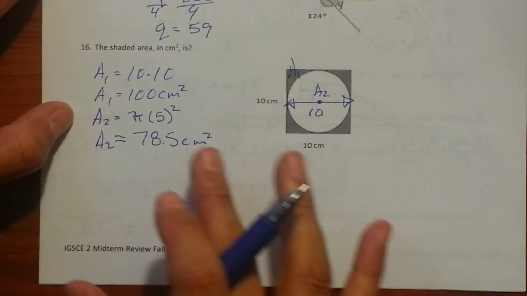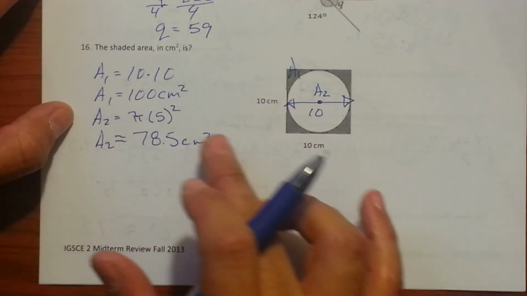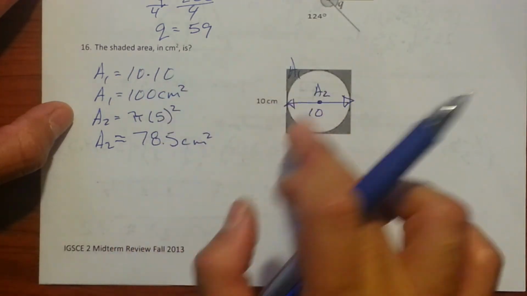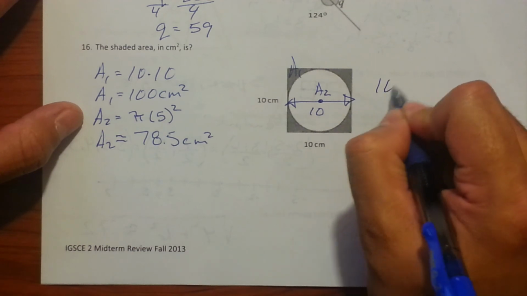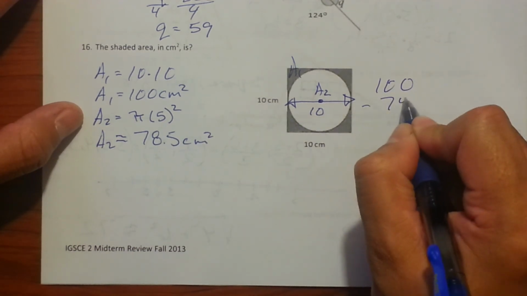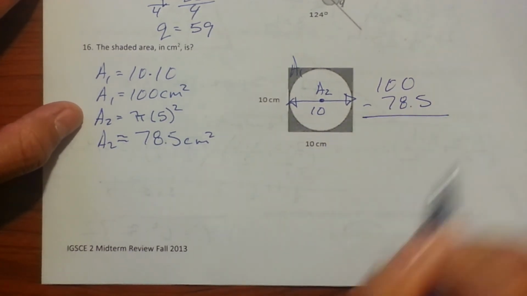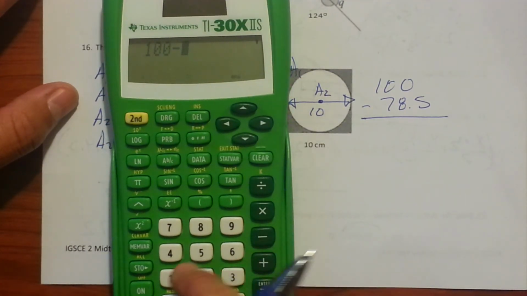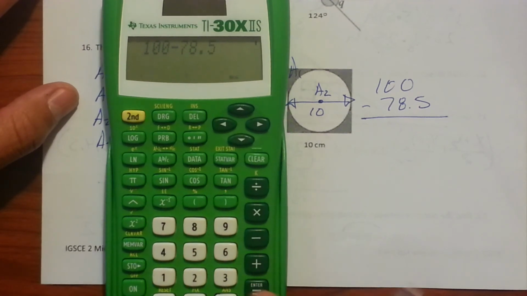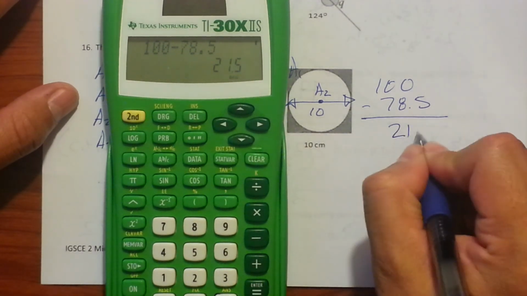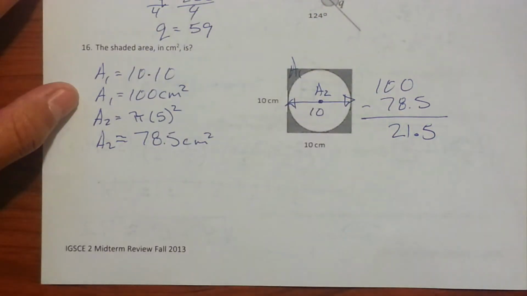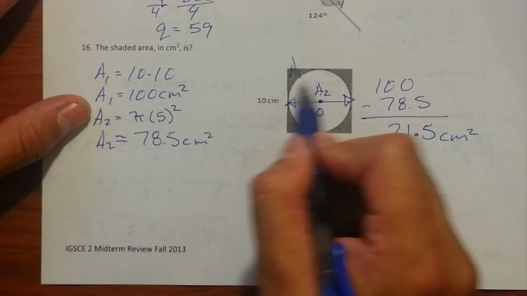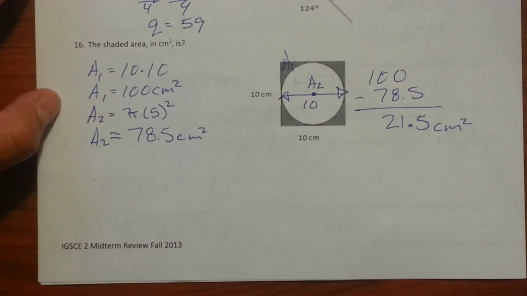Now, if I'm looking at the shaded area, the circle is a hole in the shaded area, so I need to make sure that I'm taking this away. So I have the big one minus the little one. So I should have 100 minus 78.5, and that's going to give me 21.5, and my units are going to be centimeters squared. That's only going to be my shaded region around the sides.